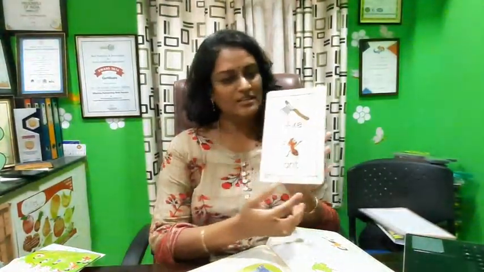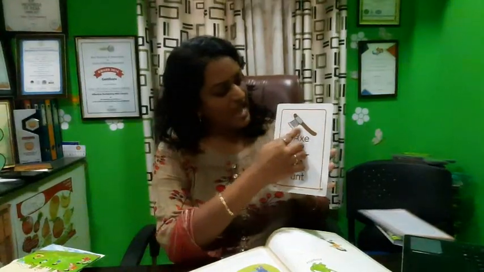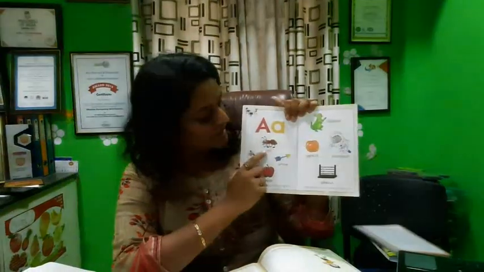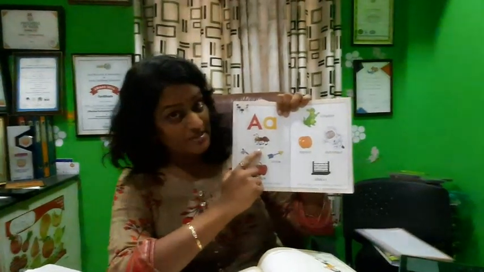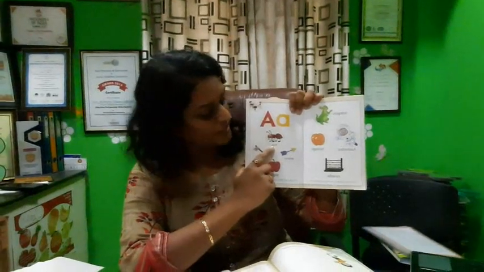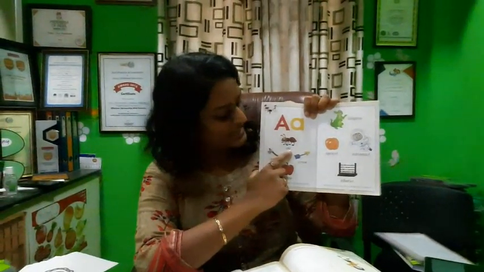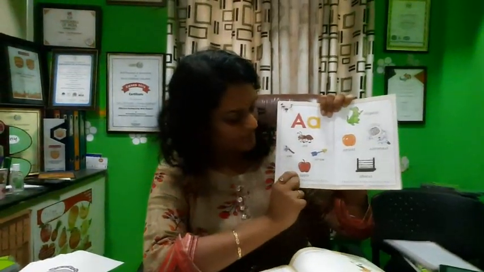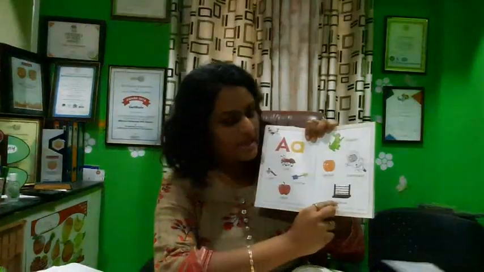Okay, you again show them the pictures. Axe, act. You can also show them the picture book again. And now the child will not look at the pictures, but will concentrate on the letter here, and you will say, because the first letter is highlighted in red color, you will start reading it. Ant, arrow, axe, apple, alligator, apricot, astronaut, abacus.